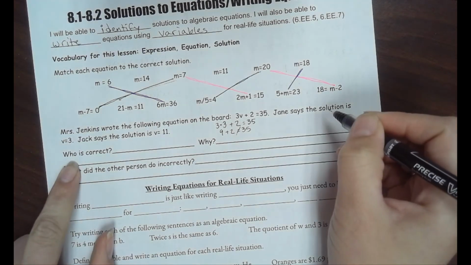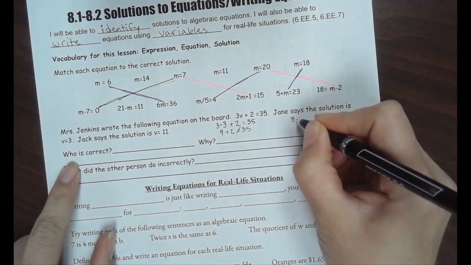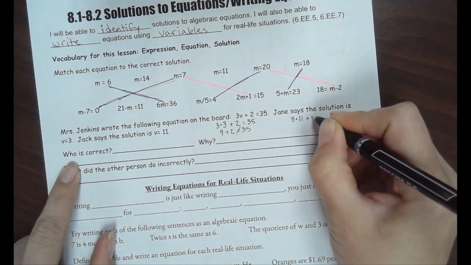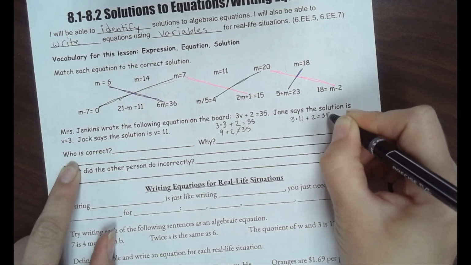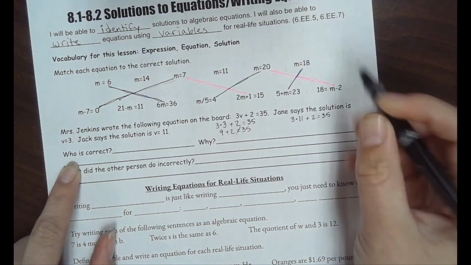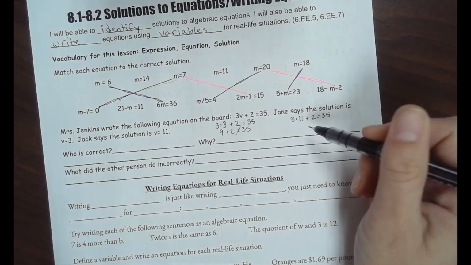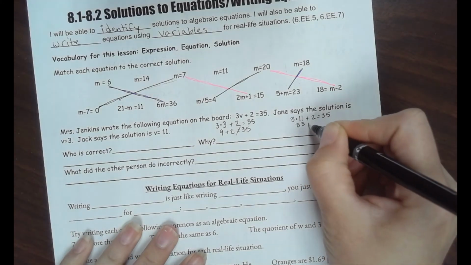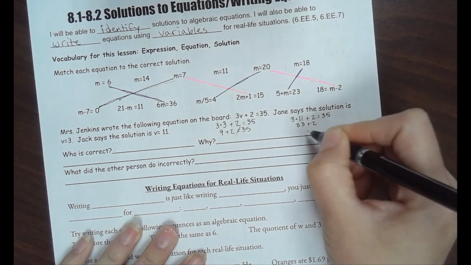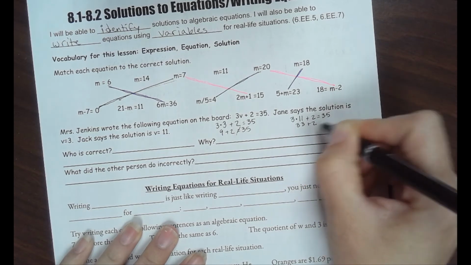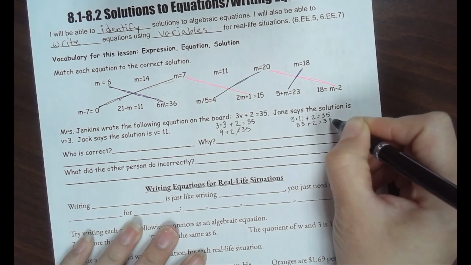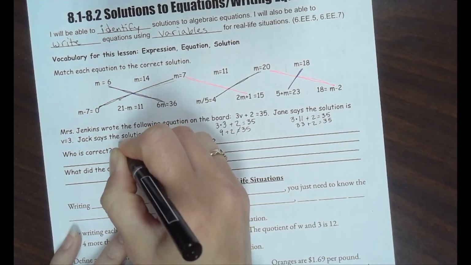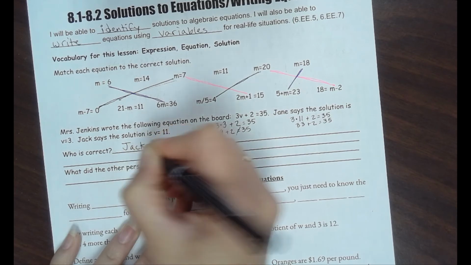Let's see if Jack is correct. 3 times 11 plus 2. See if we get 35. 3 times 11 is 33. And then I get 33 plus 2. We have to do our order of operations. So that gives me 35. That is a true statement. So who is correct? That would put Jack as correct. Now, why is he correct?